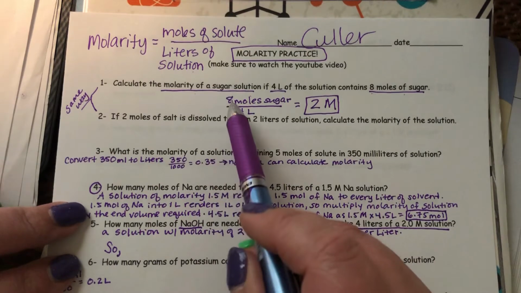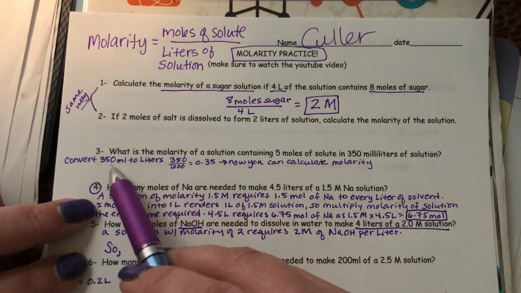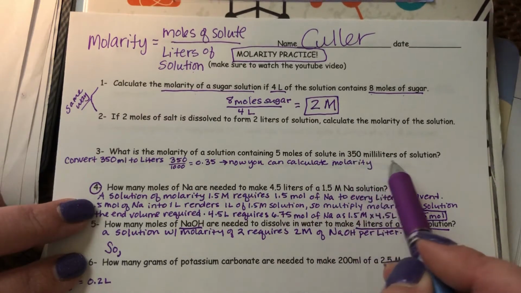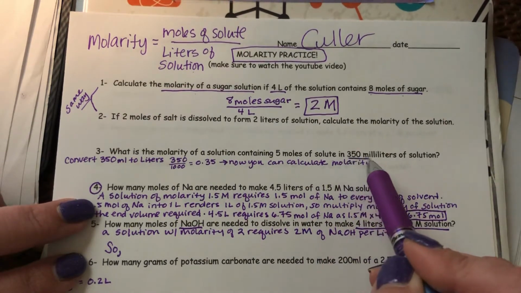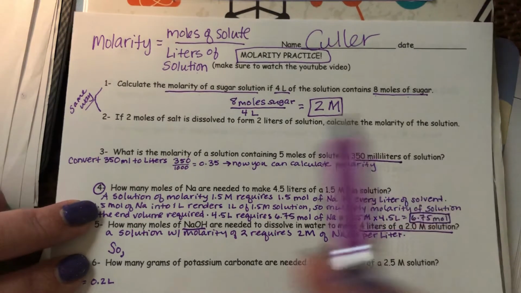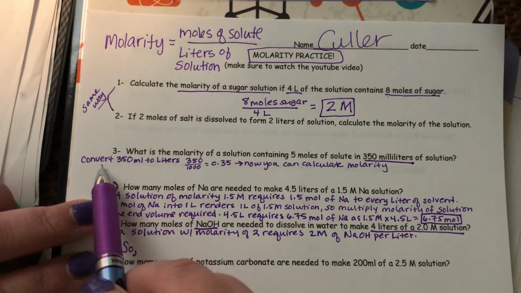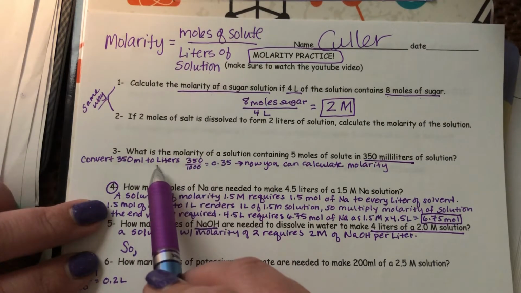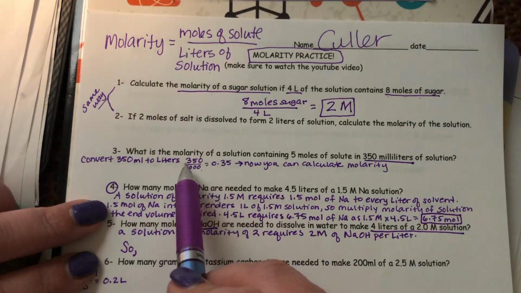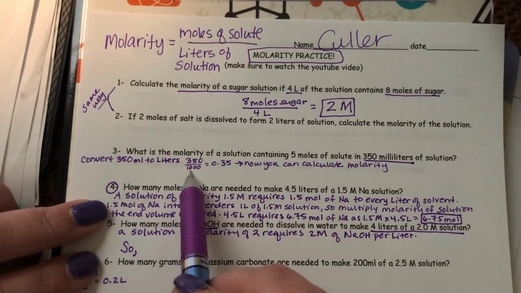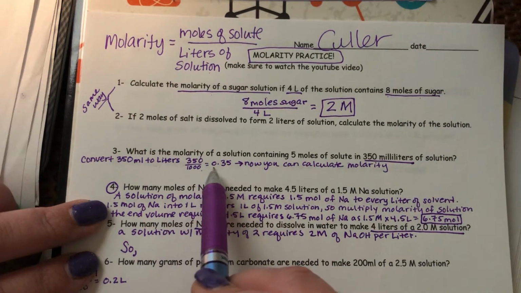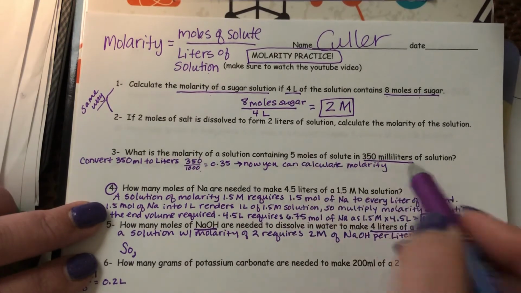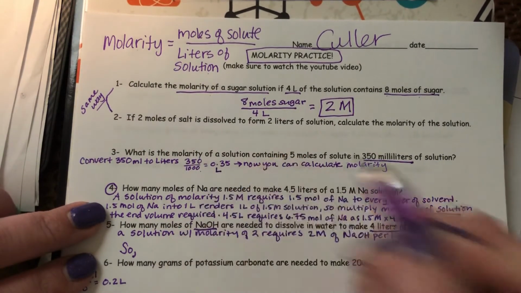Number 2 works the same way as number 1, so I'm going to move on. Number 3, what is the molarity of a solution containing 5 moles of solute and 350 milliliters of solution? Well, 350 milliliters has to be converted to liters. So I already did that over here. All you have to do is a liter is 1,000 milliliters. So you take your milliliters and divide it by 1,000, and your decimal is what you get. That's in liters, okay? So 350 milliliters is 0.35 liters.